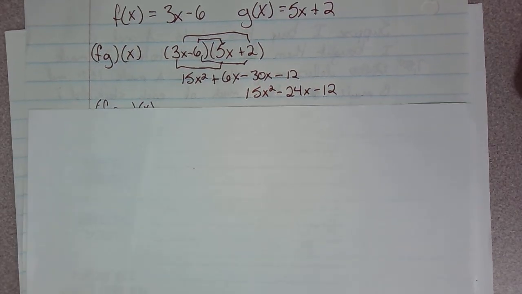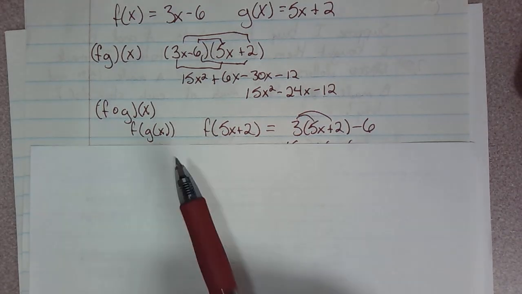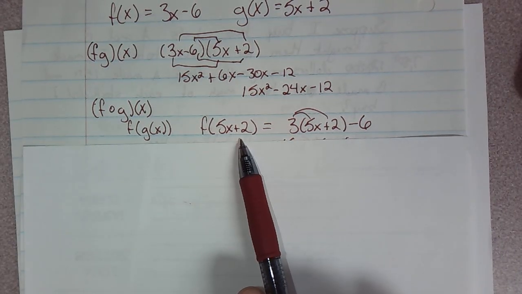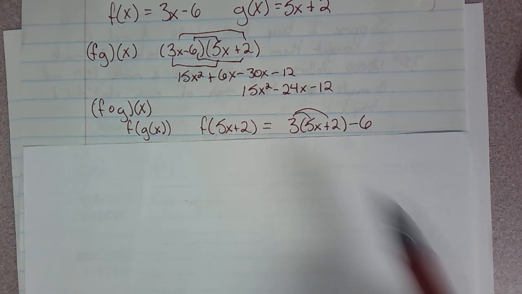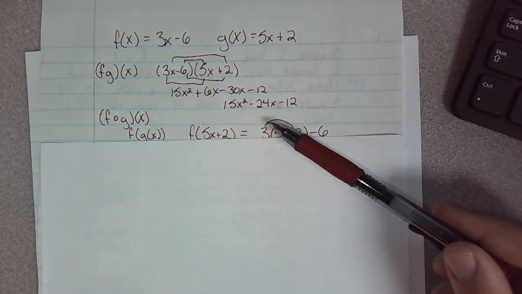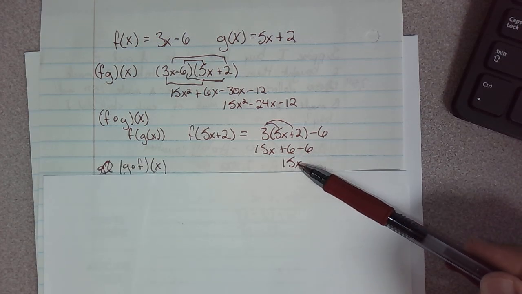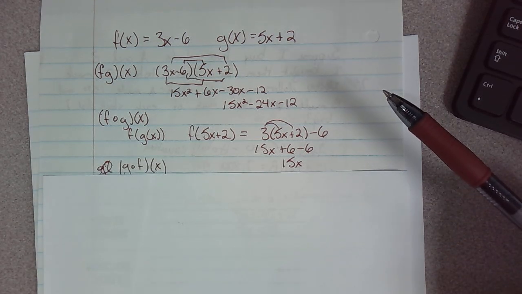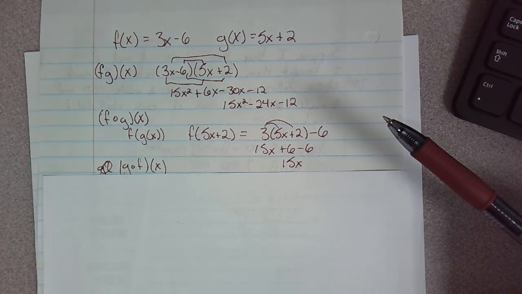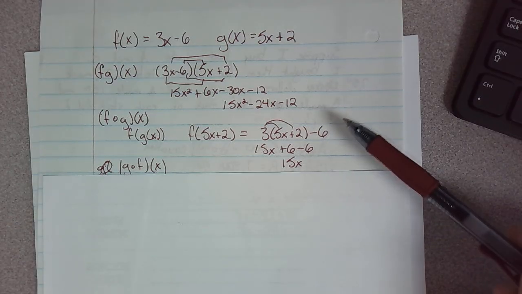Now f of g says I'm going to do f of g of x. So I take my g of x and I plug it into f of x. Wherever I see an x, you plug in that function. Distribute. Simplify. Questions on it? Wait, I did it wrong. I just did the algebra wrong. I rushed through this pretty quick.